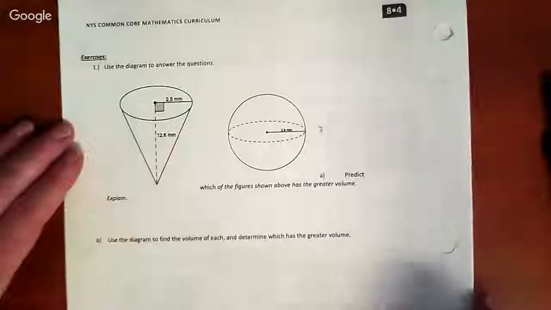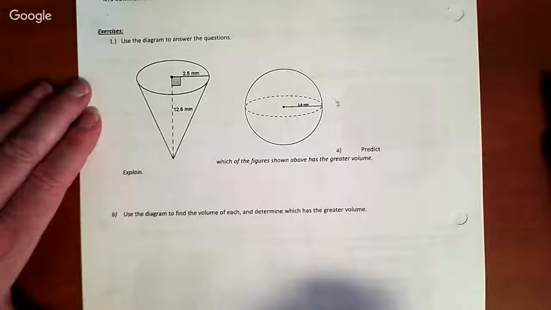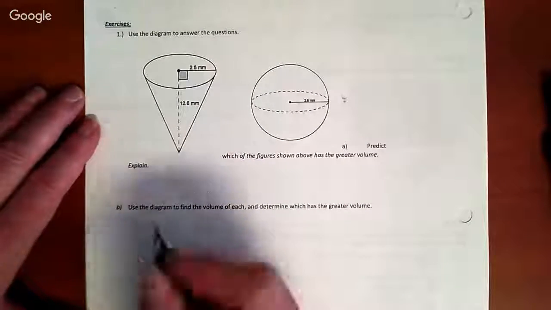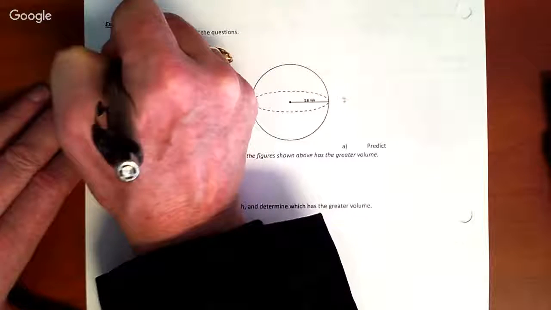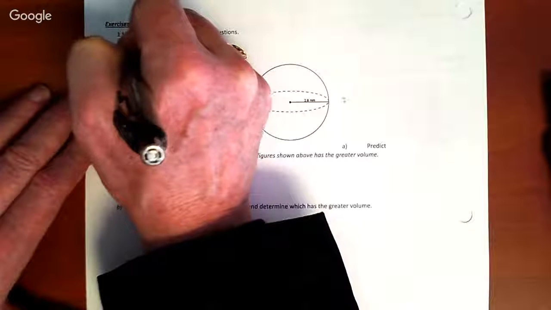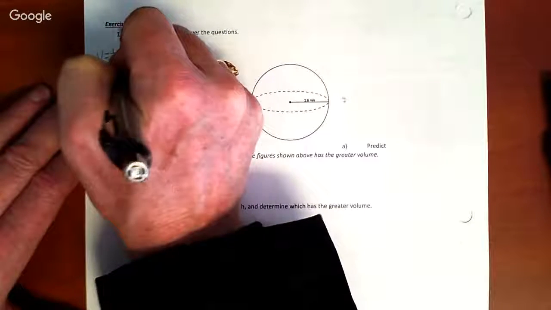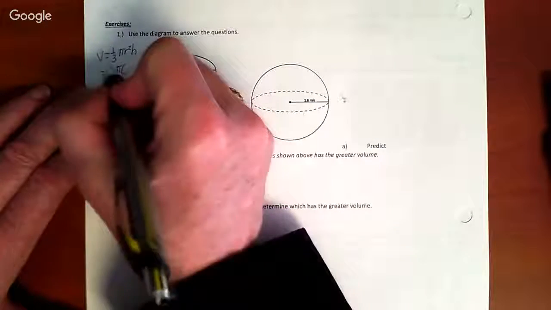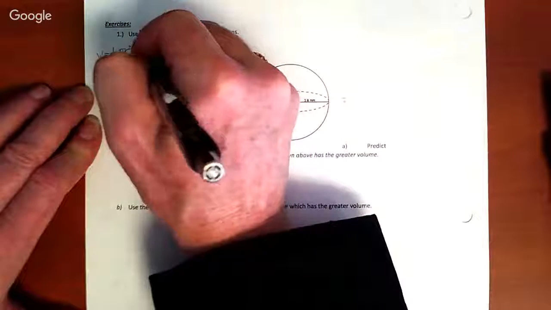All right. Our next example says use the diagram to answer the questions. Okay. So it says which of the figures shown above has the greatest volume? Okay. So here we've got our cone. So we've got our volume here is volume equals 1/3 pi r squared h. So we have 1/3 pi. Our radius here is 2.5 squared times our height is 12.6.